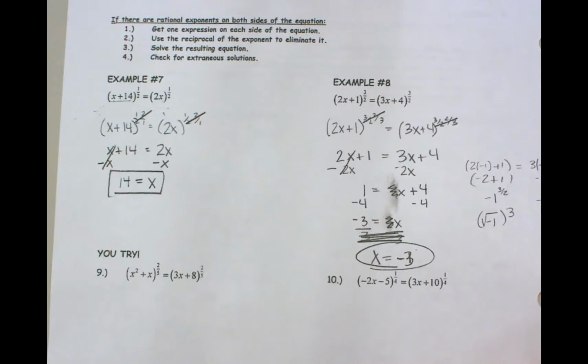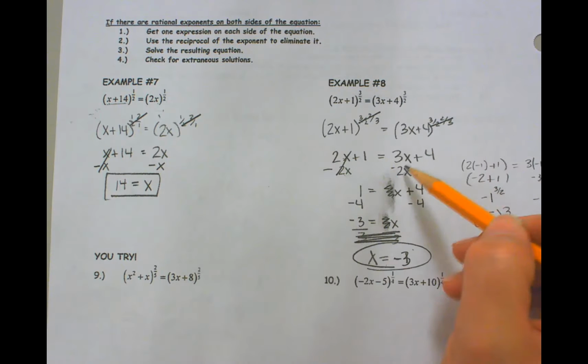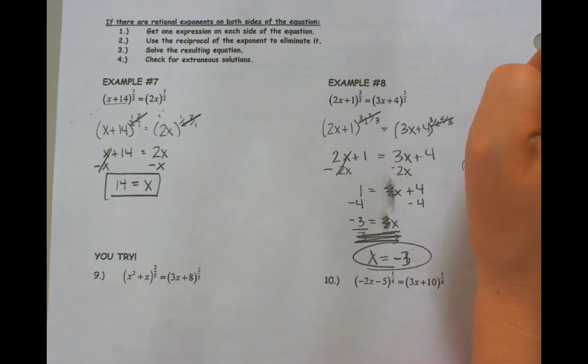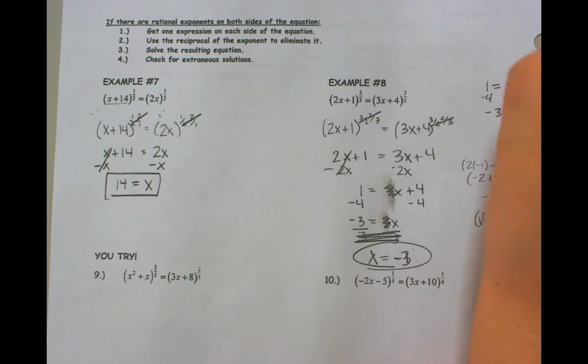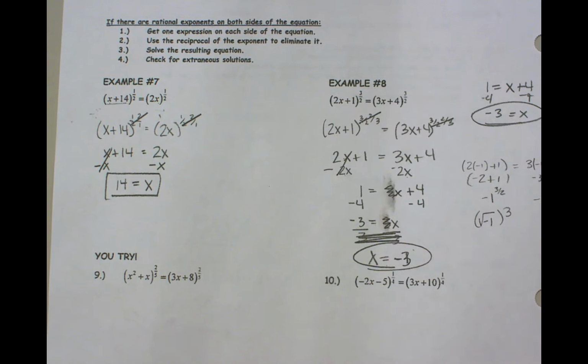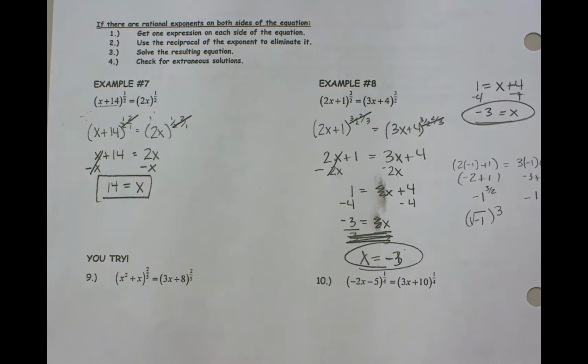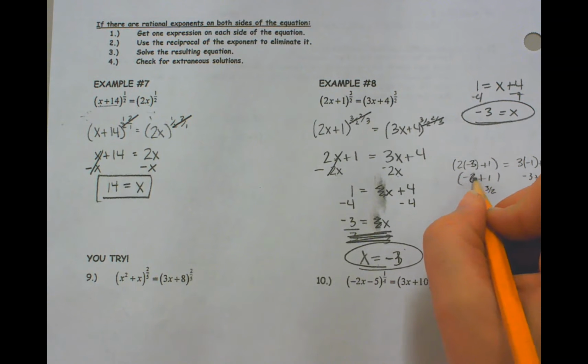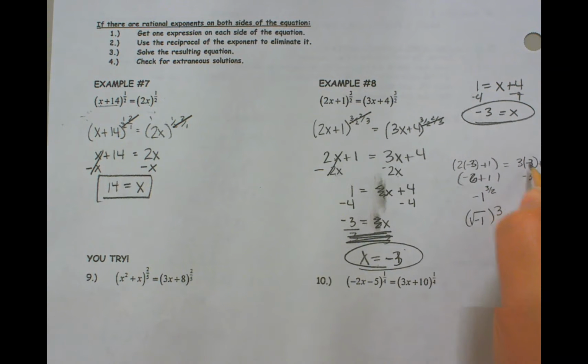So I didn't divide by -3, right? When I subtracted 2x, I just had 1x here. So then I had 1 equals x plus 4. So when I subtracted 4 from both sides, I had -3. So now when I plug in these -3's, really it's just going to change the value in this.